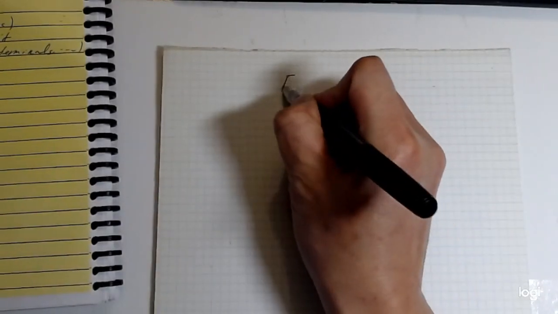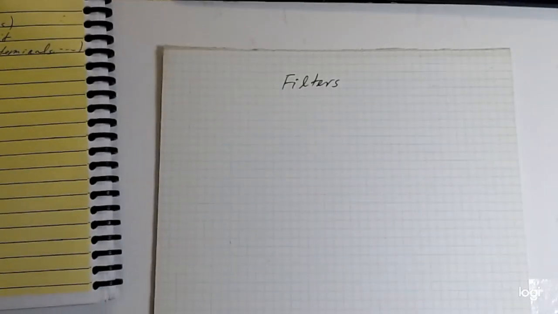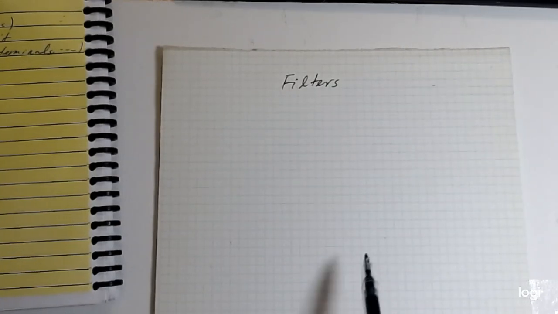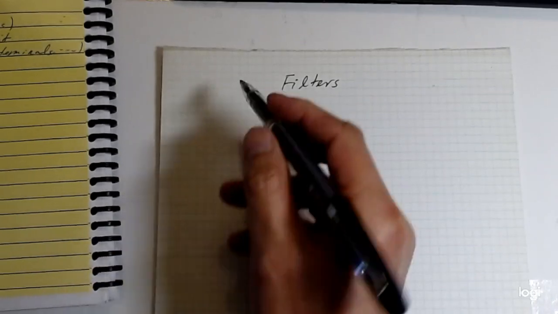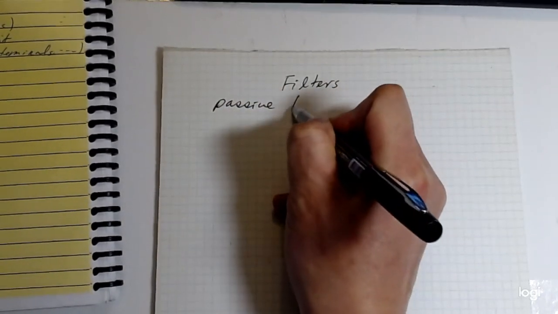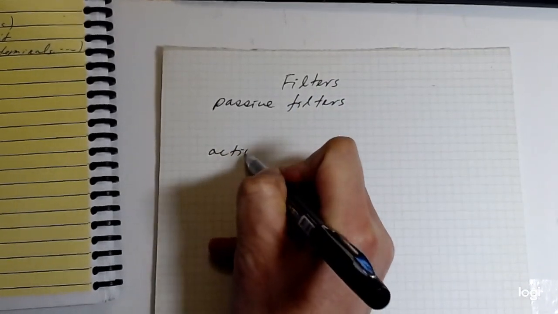Okay, let's talk about another topic, filter. We already talked about that in the lab, but let's just talk more in terms of its theory and its transfer functions. First of all, when we talk about filter, there are two types of filters. We said it's a passive filter and active filter.